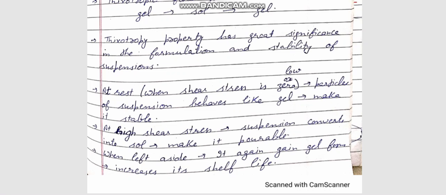So we will not conclude from this type of flow that if it has been converted into a sol, then it will not again convert into its original form, that is gel. It is a reversible phenomenon. First it is present in a gel form, then it converts into a sol form on applying force, then it will finally convert into a gel form, giving it higher stability. And this is all about the topic thixotropy.